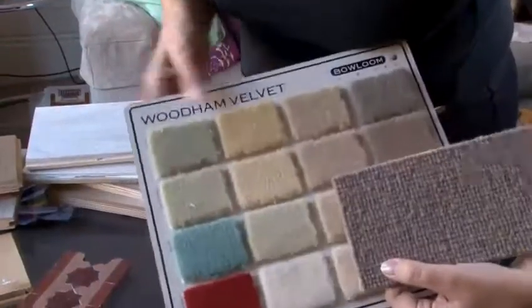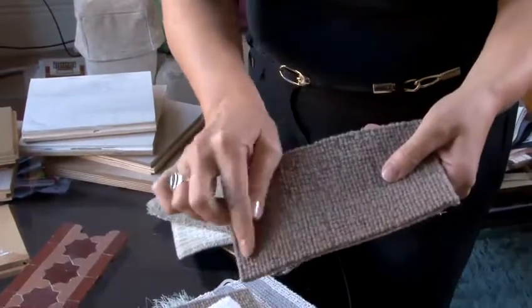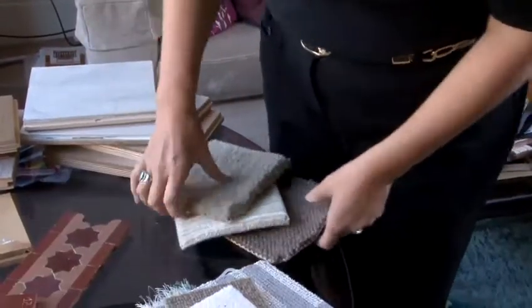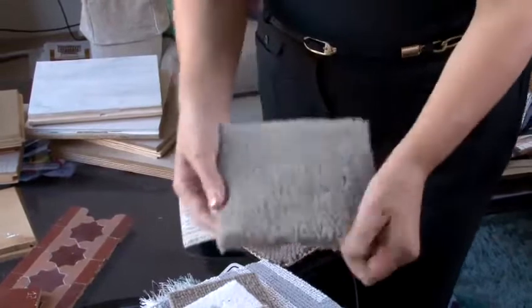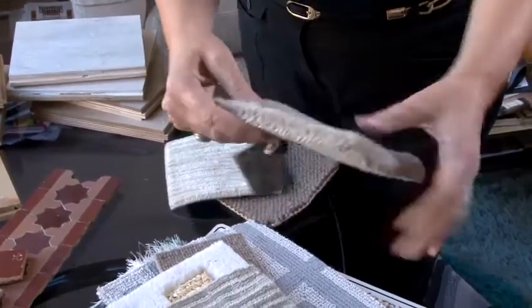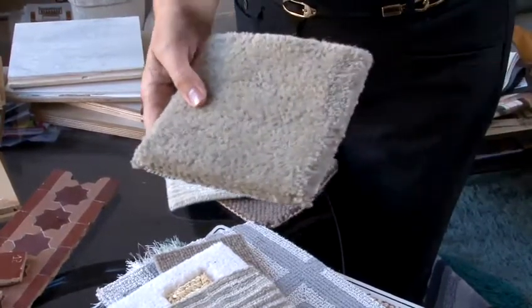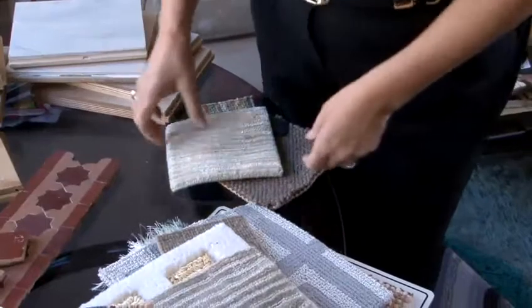The velvet has had the loop cut, so it gives it a tufty appearance, and this is actually little loops, all right? These are very expensive velvet carpets. You can get velvet carpets in different pile heights, and this is a very luxurious pile height. The higher the pile, the more luxurious the carpet is.